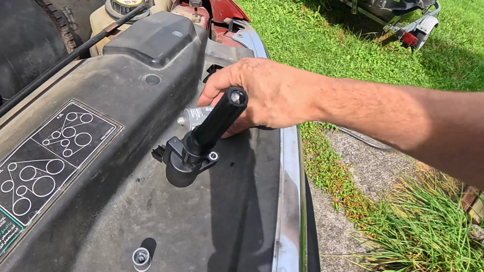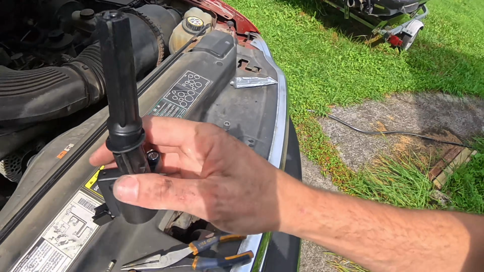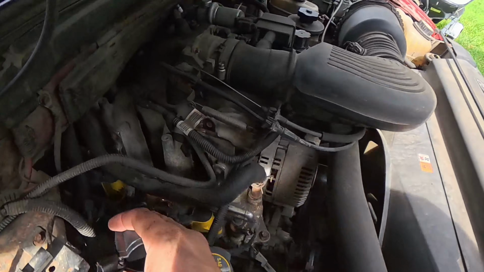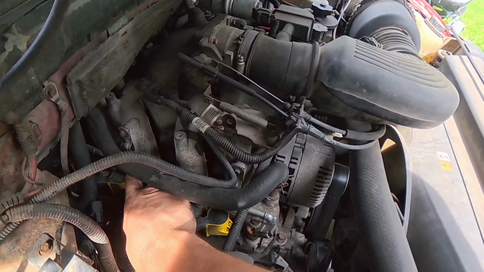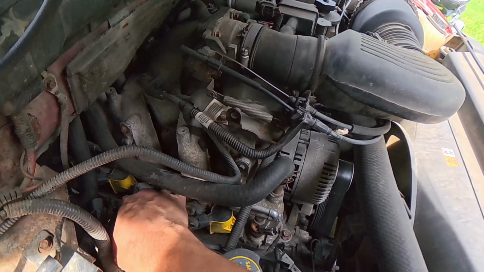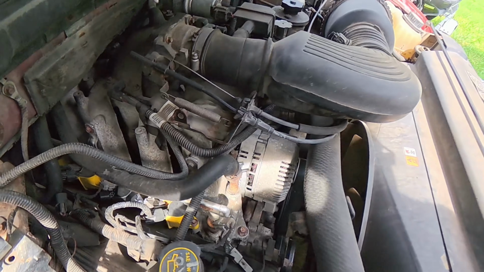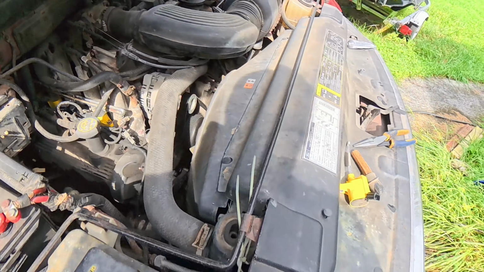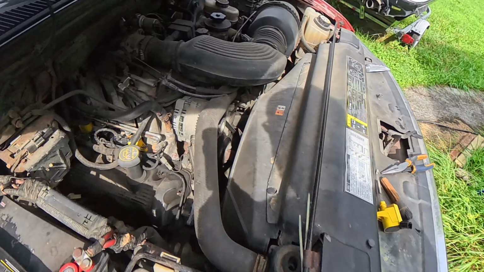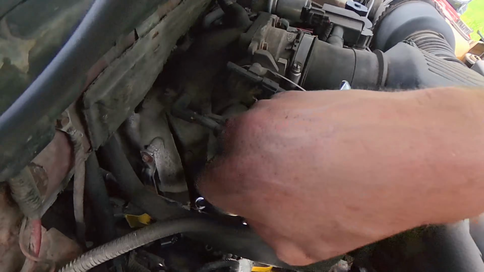It's a little dab of dielectric. We don't need a ton. And then we're gonna take this and right back into there it goes. Put our bolt back in, plug our connector back in, and we're done.